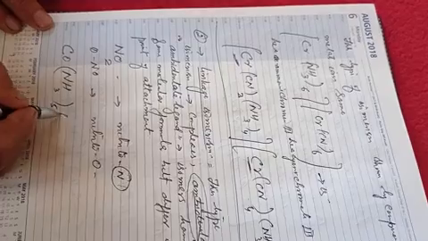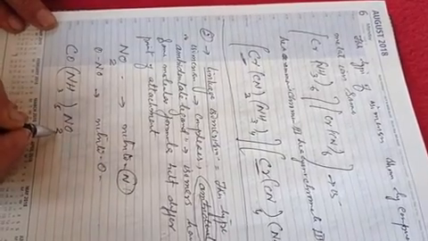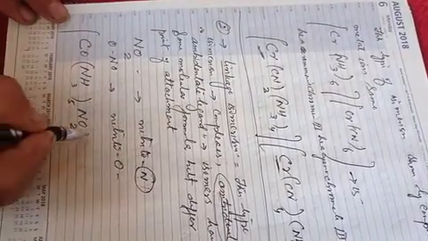For example, I'll write it here: [Co(NH3)5(NO2)]Cl2. This is the compound.